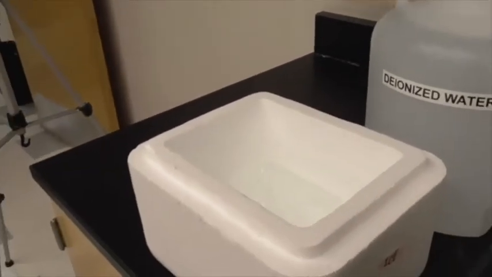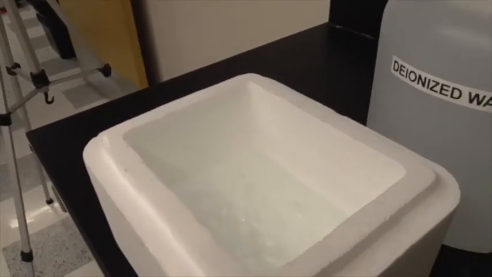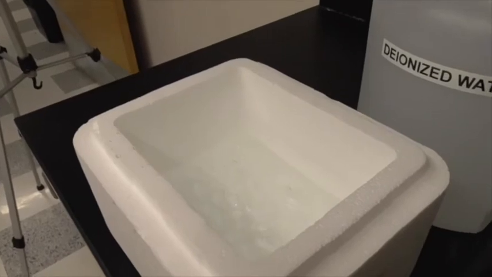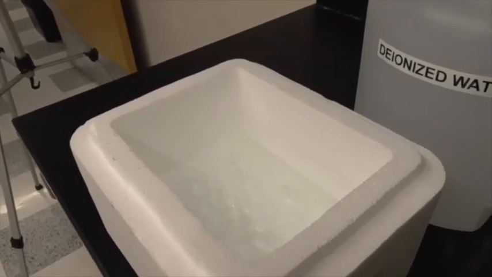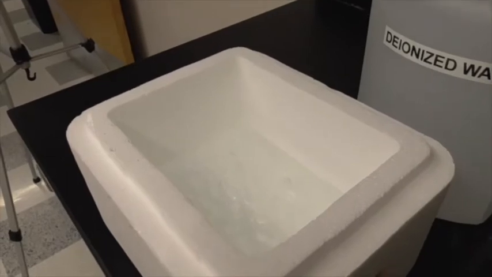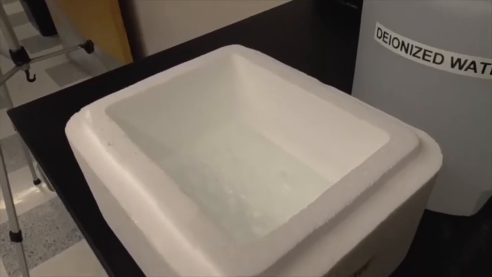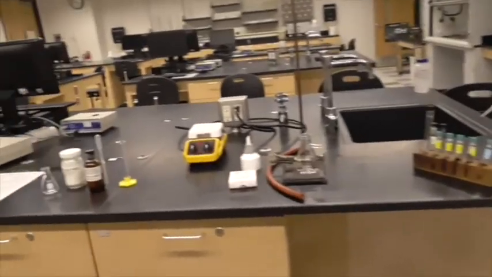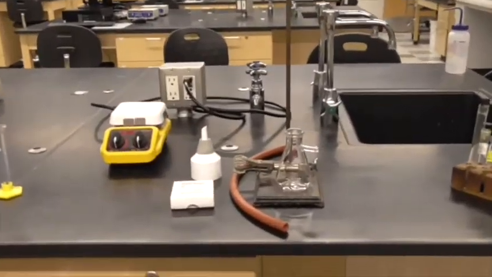Behind us here, after we get crystals, we're going to put the beaker in an ice bath. It's got some ice and some water in it, and that's simply going to cool down everything and produce as many crystals as we possibly can of aspirin. We have our filtering apparatus right there.